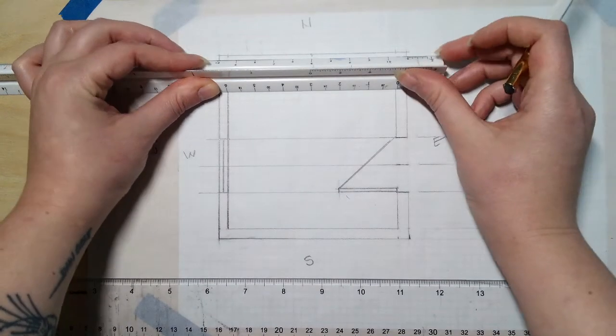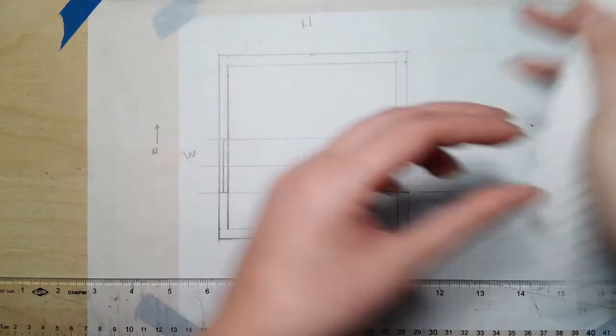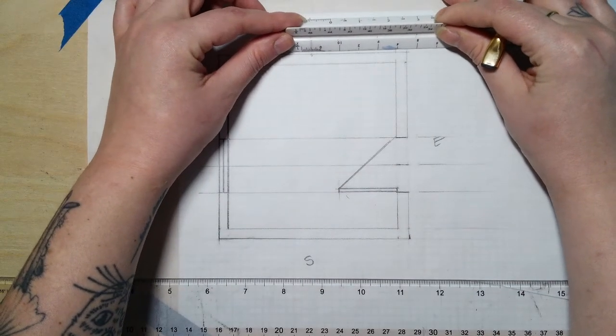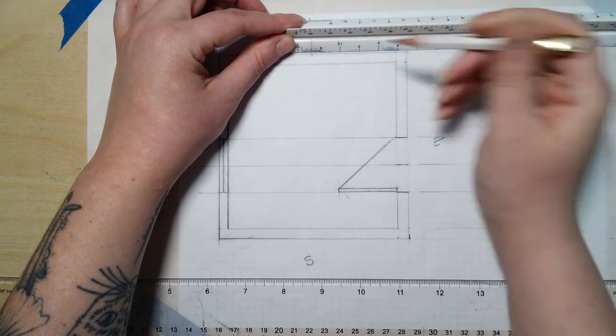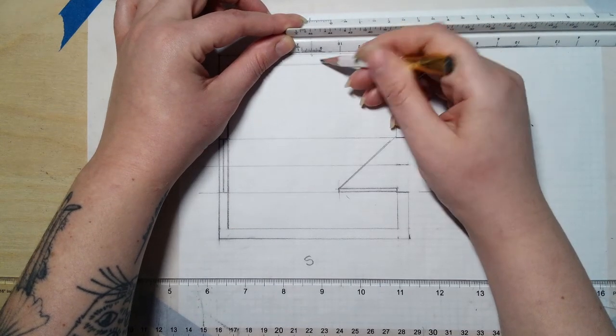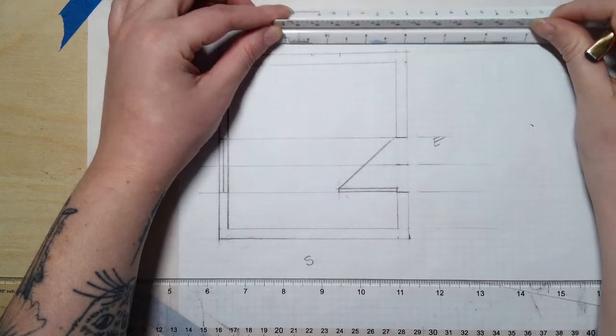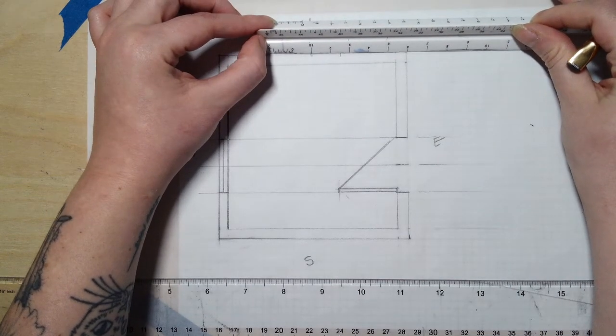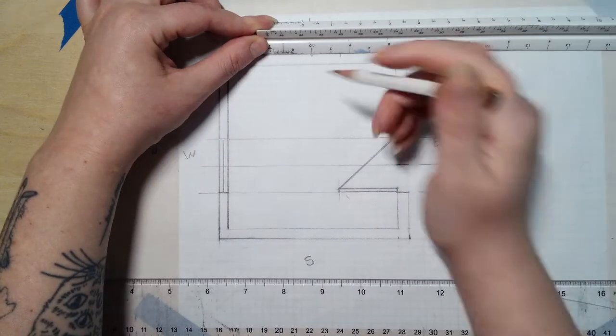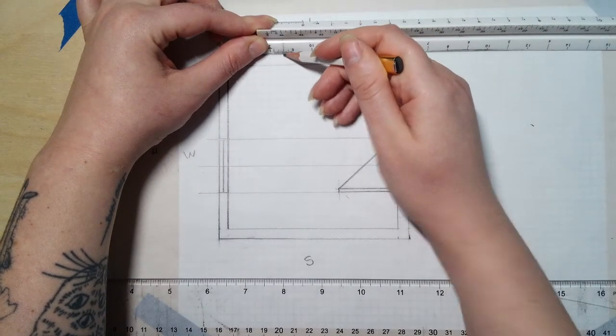So I've got the center of my window, and then I'm going to measure 1.5 feet in one direction. So I'm lining it up with the 6 inches and measuring to 1 foot. And then I'm lining my center point up with a foot and measuring to 6 inches.